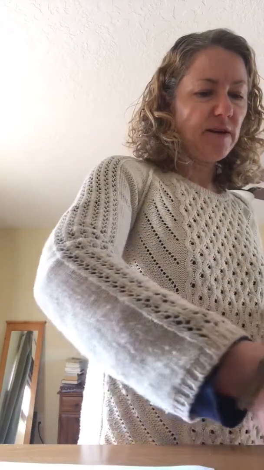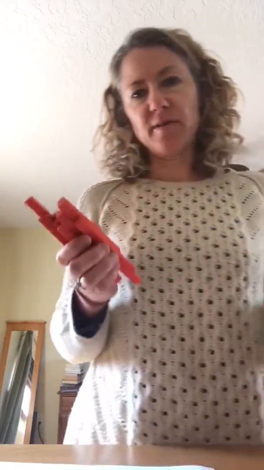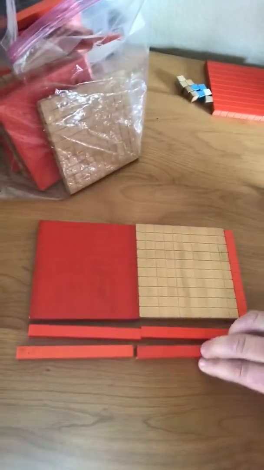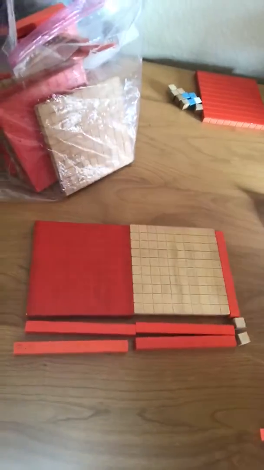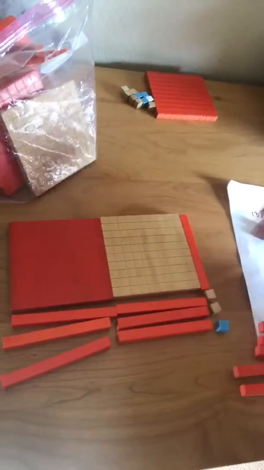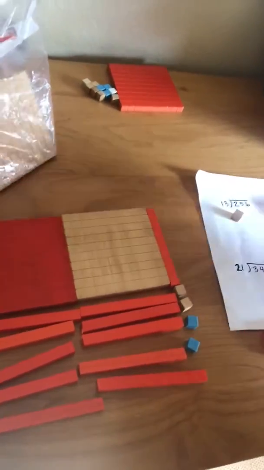So I'm left with 114 that are not in any groups yet. So I need to do my trade again, right? So I turn in my 100 and I get my 10 tens. I already have them ready, so I can make it quick. Now I can keep going and making my groups of 21. So here I've got a 21 and 21 and another 21. So you just keep going as long as you have blocks to divide up.